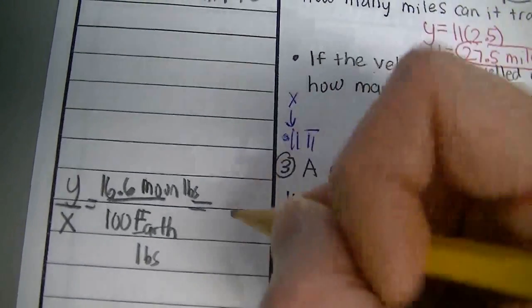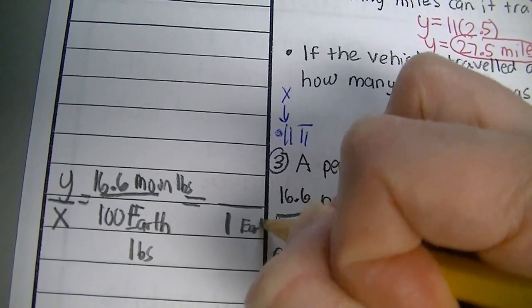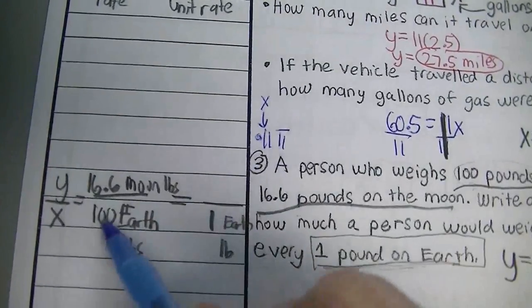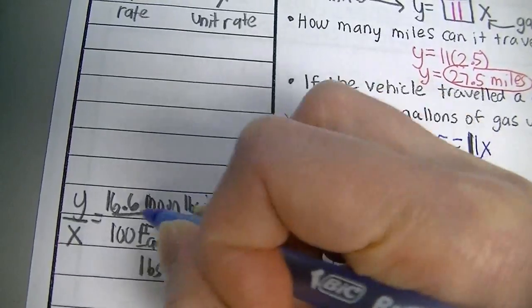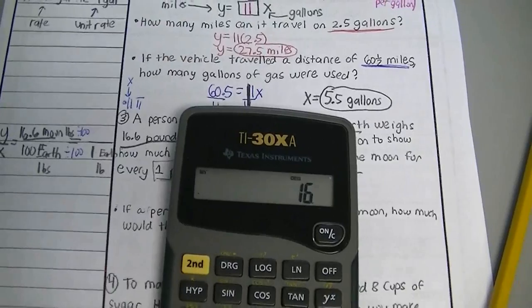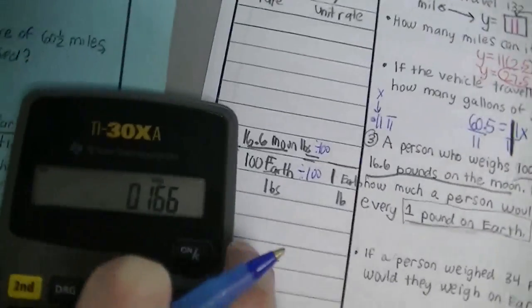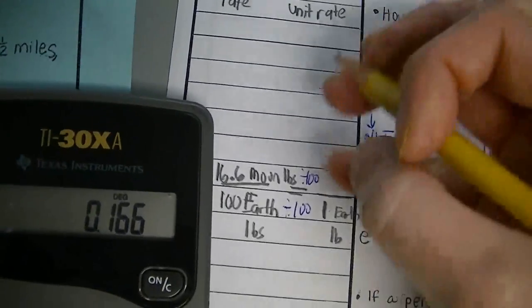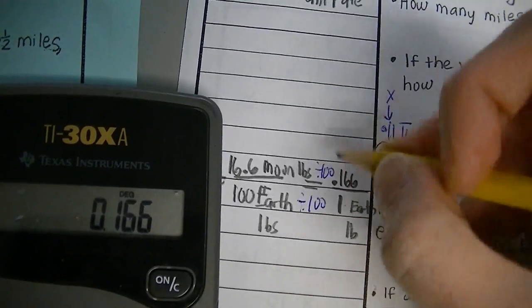Now we need to find the unit rate. So we want 1 in the denominator, 1 Earth pound. And what we need to do to go from here to here is divide by 100. And also the same with the numerator. So 16 and 6/10 divided by 100 is 166 thousandths, and that's going to be moon pounds.